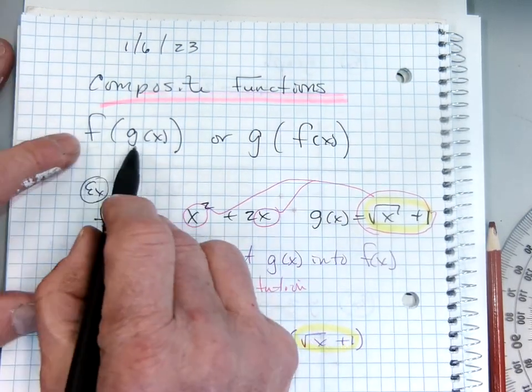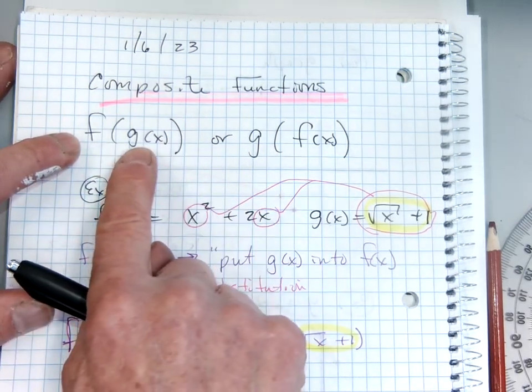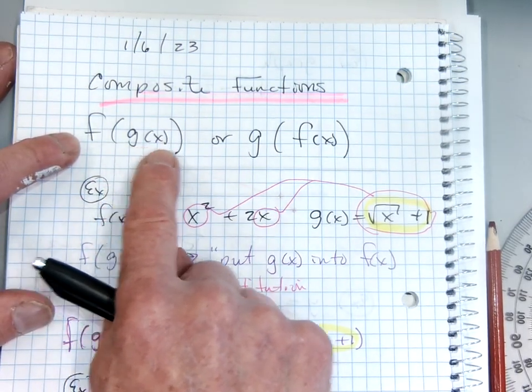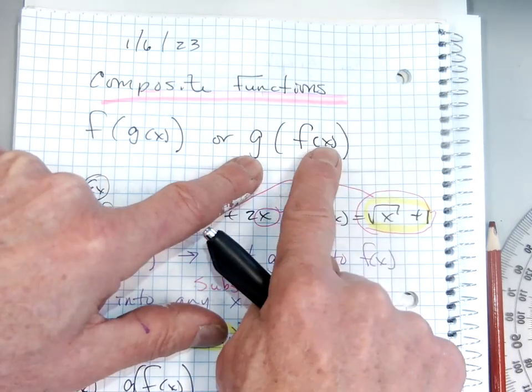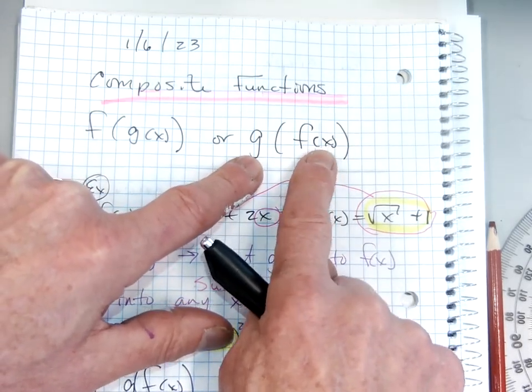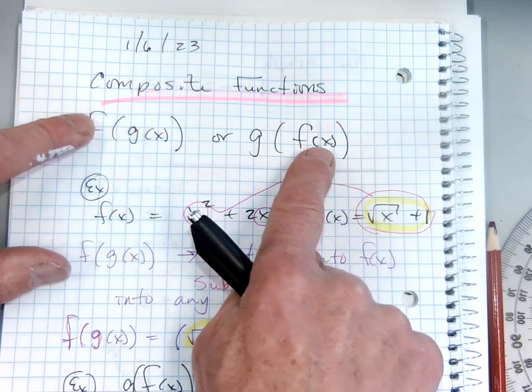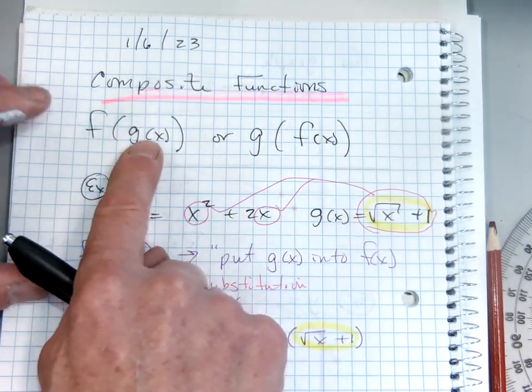So if it says f of g of x, that means g of x is actually put into f of x. Or if it says g of f of x, that means f of x is put into g of x. So let me show you, because see how f(x) is inside of g, or g is inside of f. Okay, so let me show you an example.